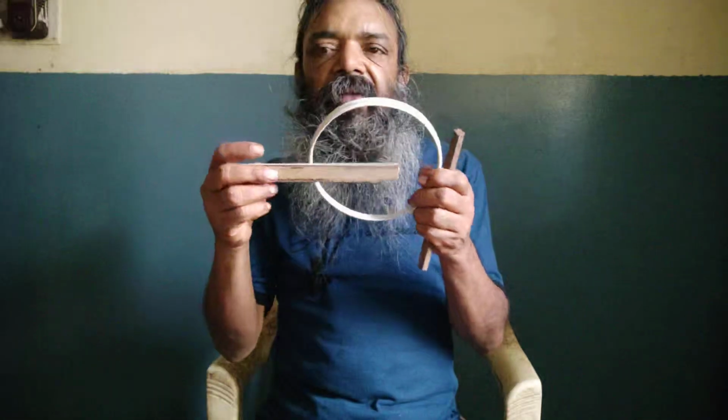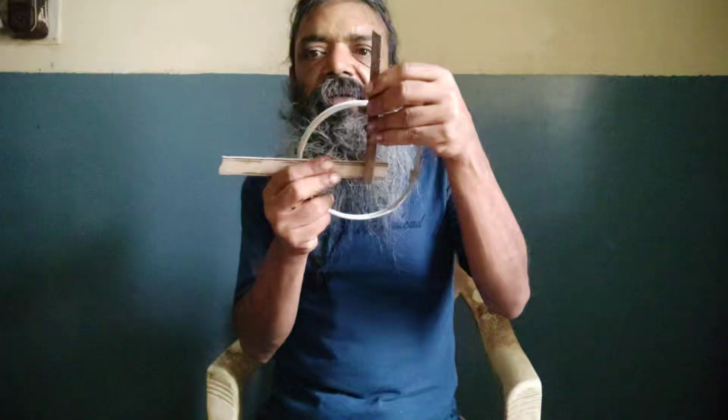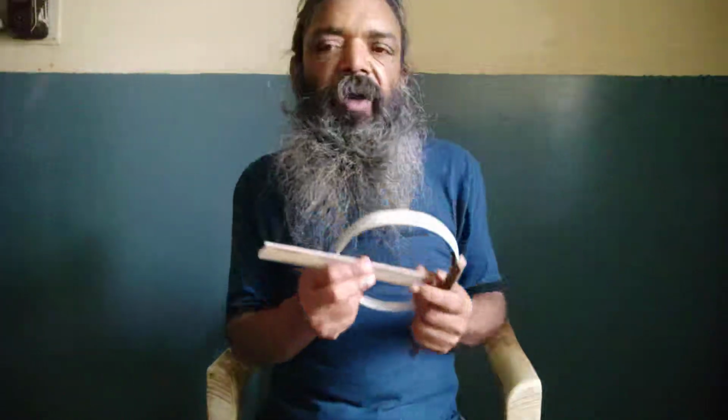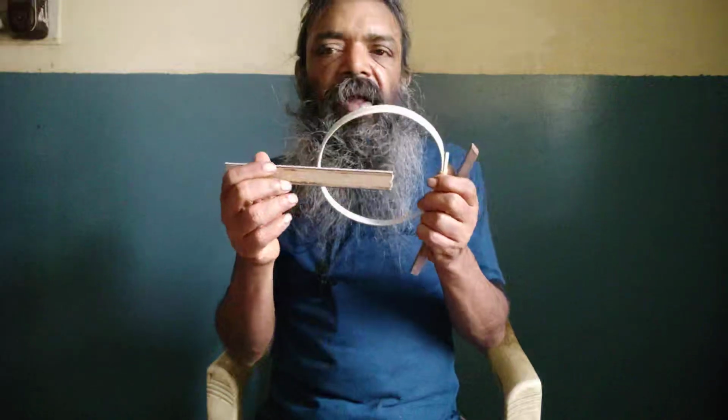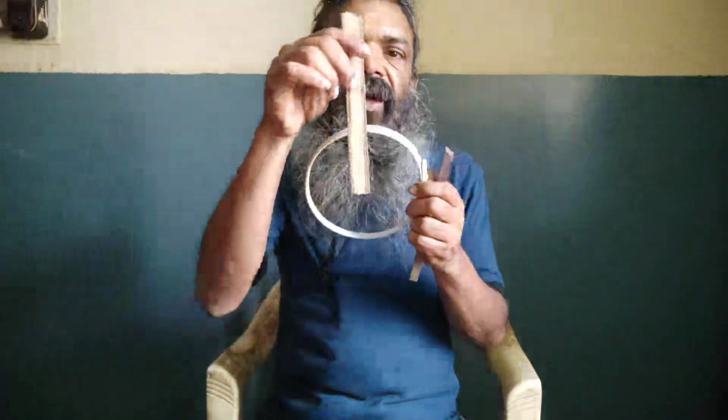This is x-axis and this is y-axis. Then what we do is, this is Cartesian coordinate system. Circle is in Cartesian coordinate system. This is x-axis and this is y-axis.